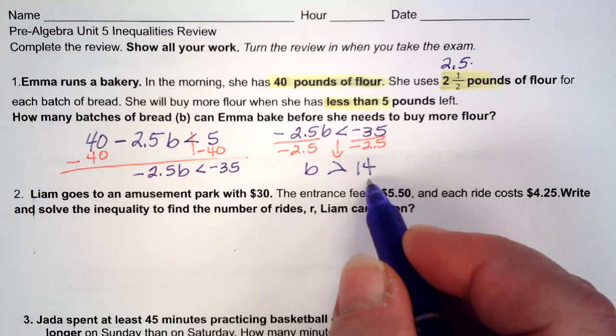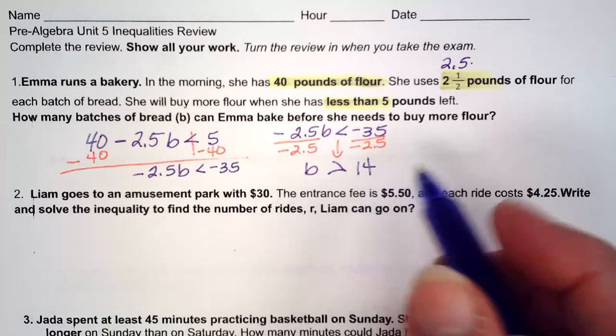After she bakes 14 batches of bread, she buys more flour.